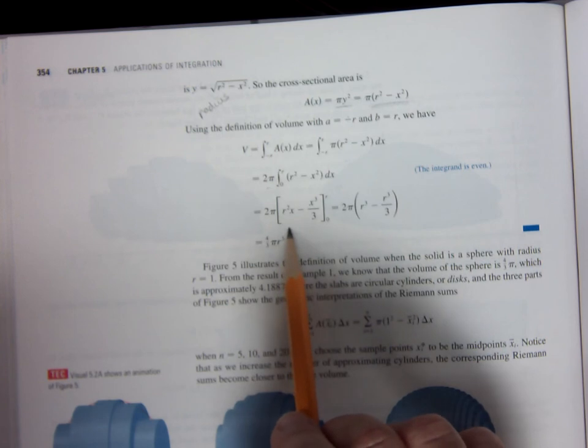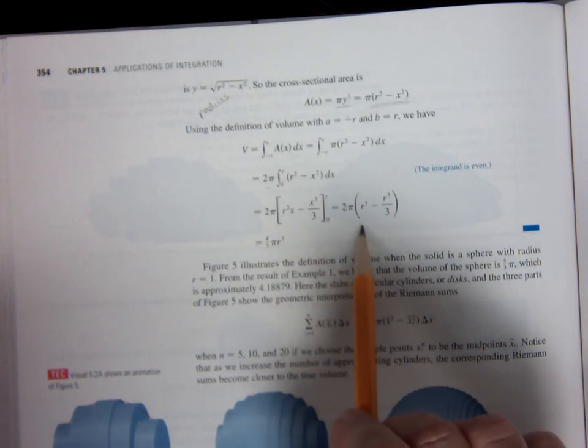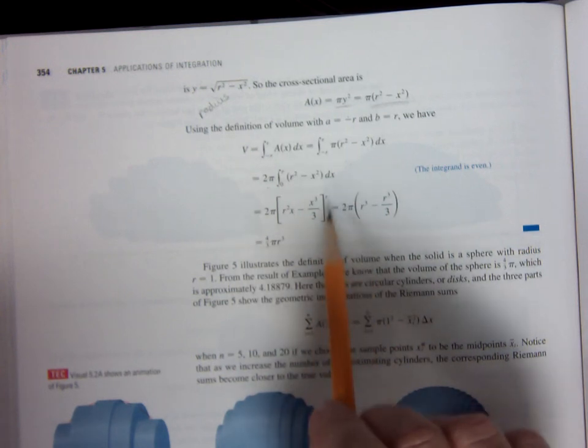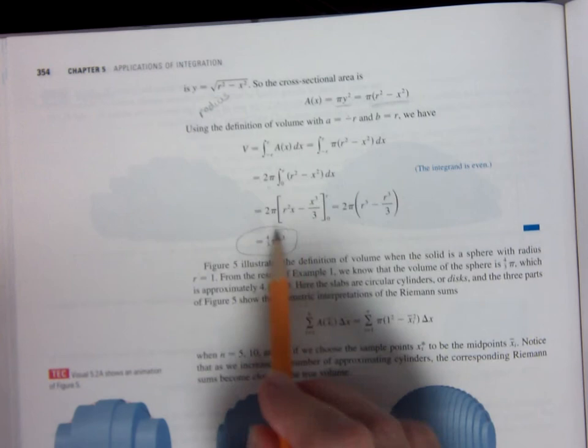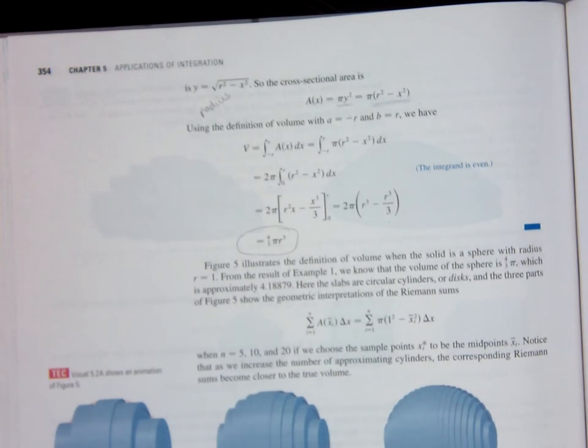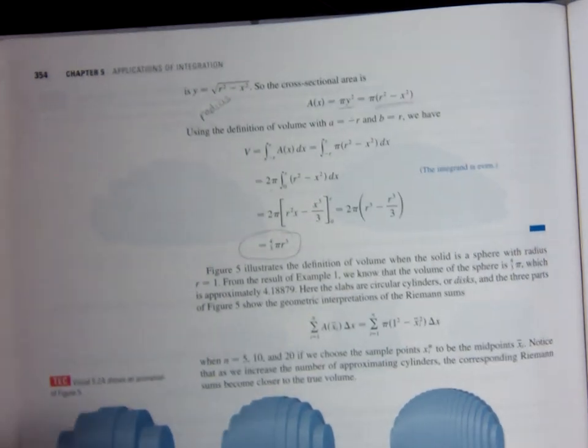And when I do that, I'll get r squared x minus x cubed over 3. And then I substitute in my upper and lower bounds. And once I simplify everything, I will in fact find that the sphere volume is 4/3 pi r cubed. Pretty neat. Okay. Now, let's take a look at this figure here.